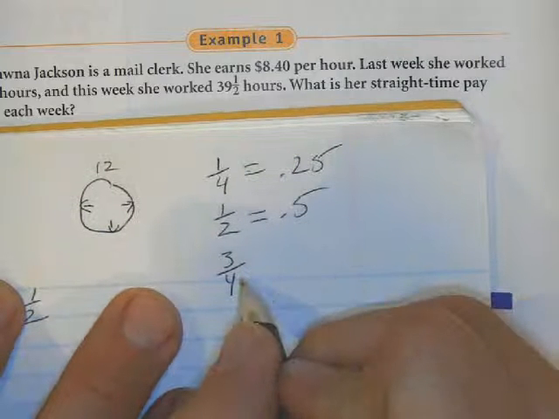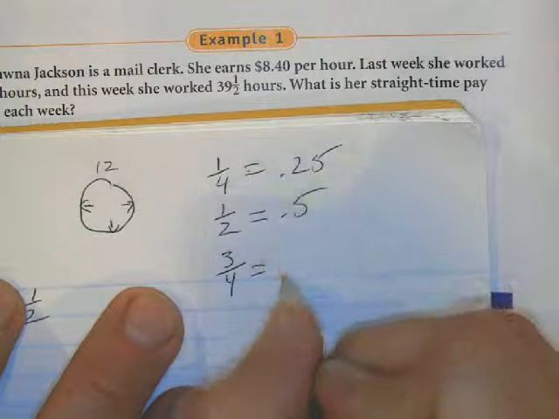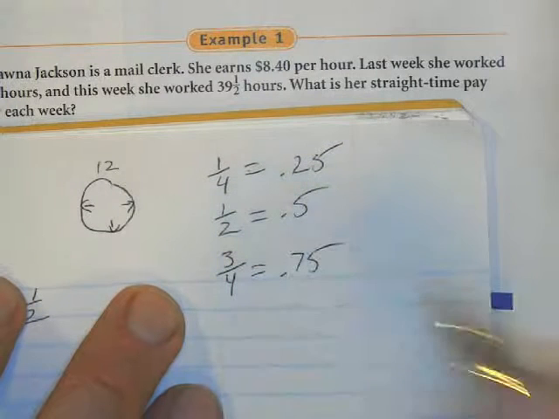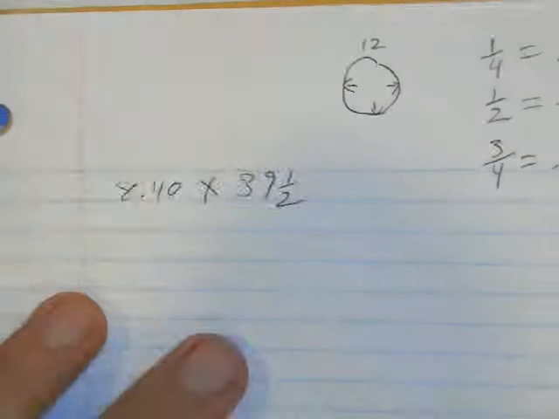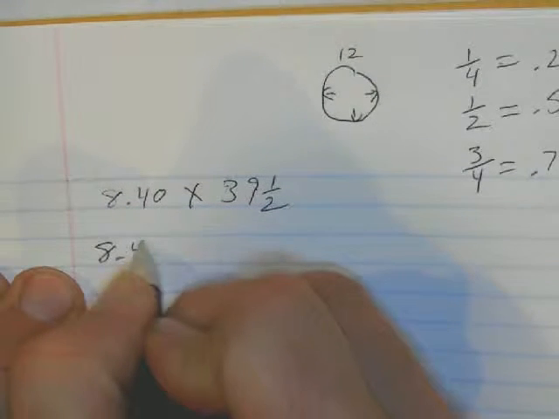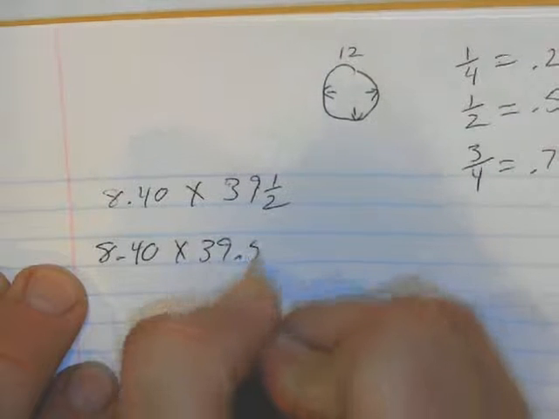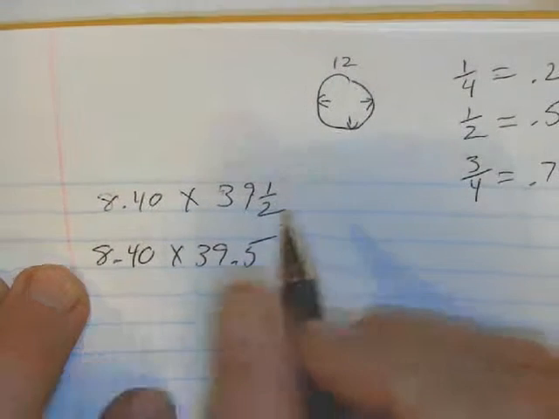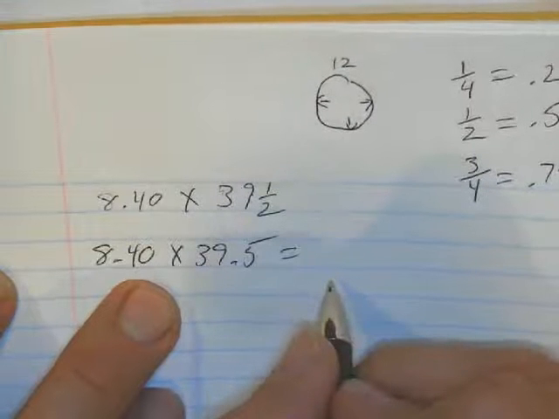1/4 equals 0.25, just like in money, right? A quarter is 0.25. 1/2, the decimal equivalent of 1/2, is 0.5. And 3/4, just like if you had 3/4 of a dollar, that is 0.75. So just remember your decimal equivalents. These are really simple ones, and you'll have no problem with these.